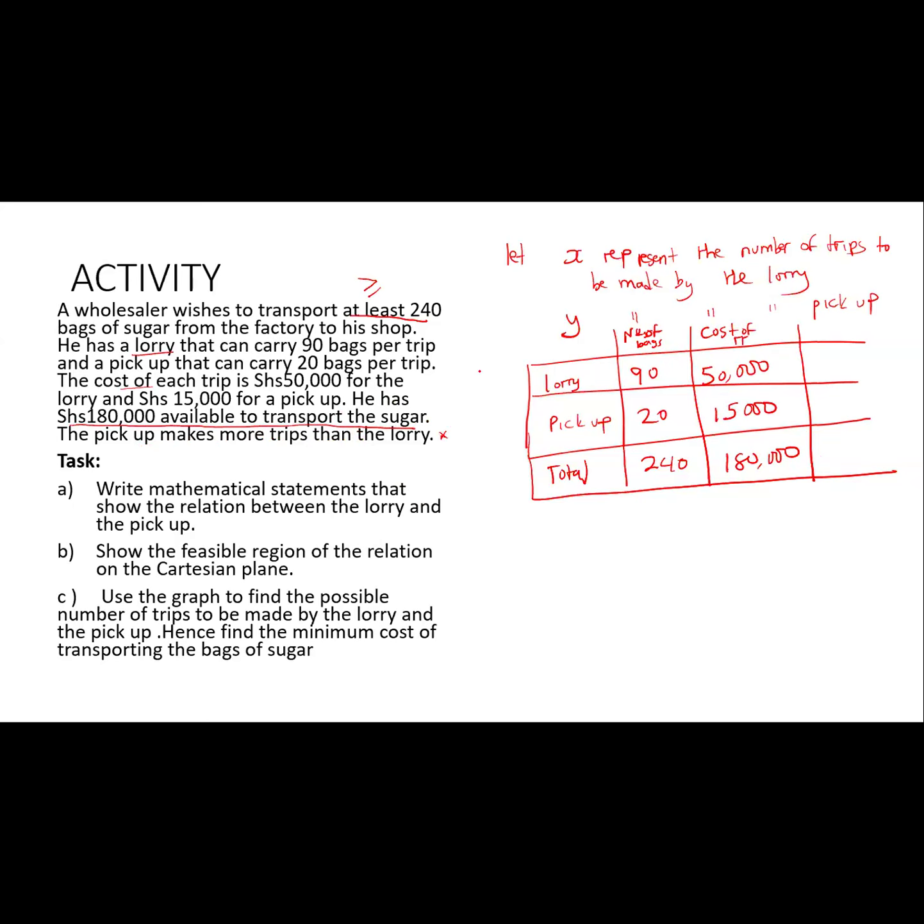Then ask yourself, what is going to be my objective function? It is the one you use to determine which trips I can use and how much it is going to cost me. So to determine my cost, it's the amount I pay for the lorry plus the amount I pay for the pickup. Therefore, I start writing my inequalities.